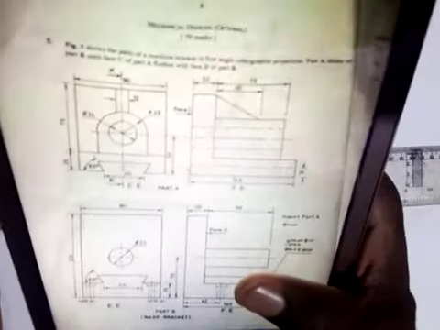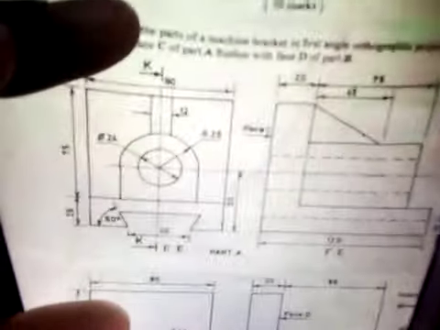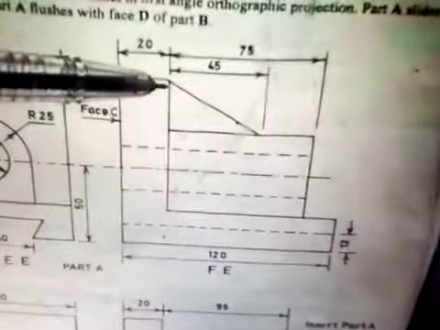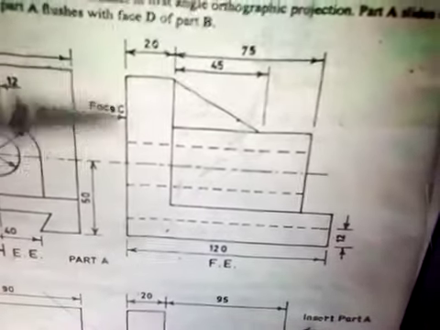Now let's talk about the dimensions of this object. If you have the question with you, it's very, very important. With what I have here, I want to start with this first. I want to produce the isometric view of this. Now this is the front elevation. We have the length: from here to here is 120 millimeters. Then the length of this thing from here to here is 75 millimeters. The length of this web is 45 millimeters. The thickness of this is 20 millimeters.